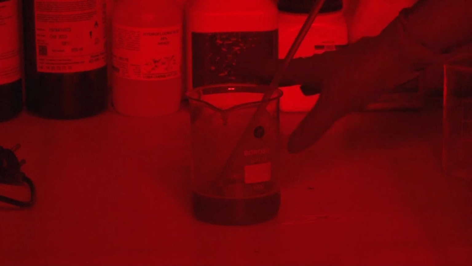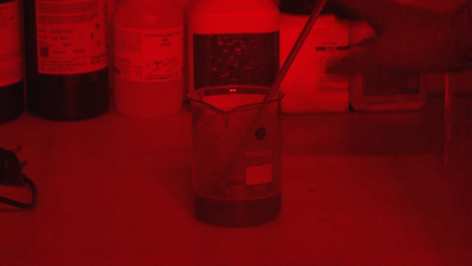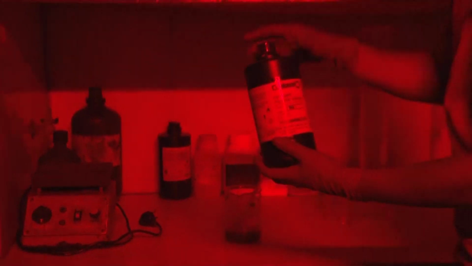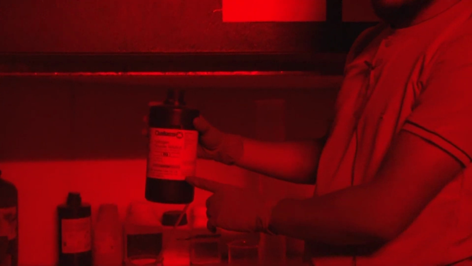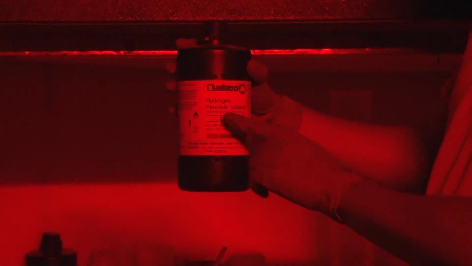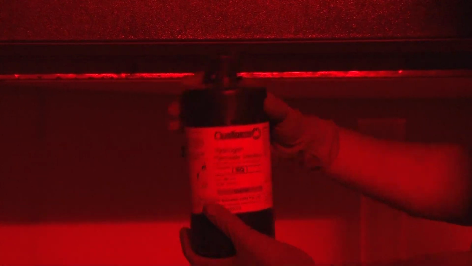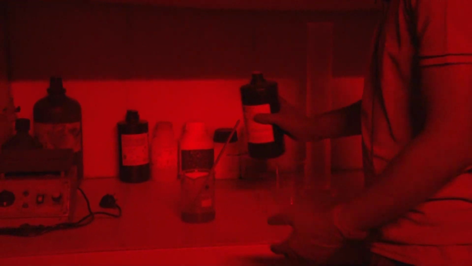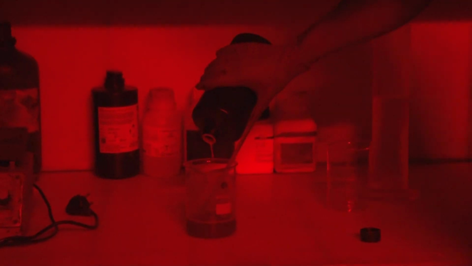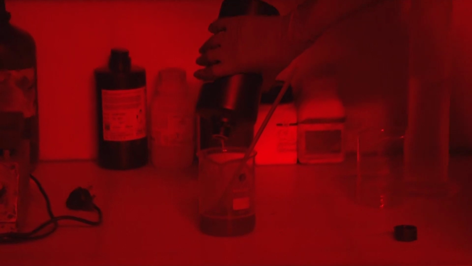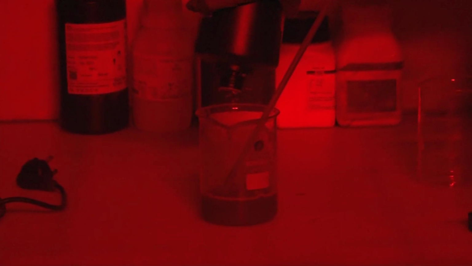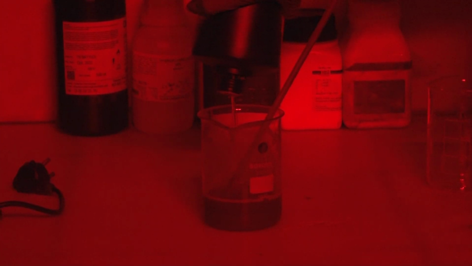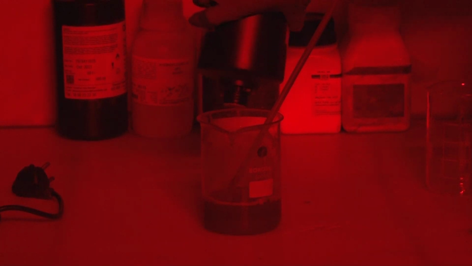Once you have washed the sample with distilled water, you will pour hydrogen peroxide on the sample to remove the organic content. Here you can see this is hydrogen peroxide at 30%. You pour your sample with this hydrogen peroxide, and it will remove the organic part if there is any organic content available in your sample. That organic content will dissolve in this hydrogen peroxide.